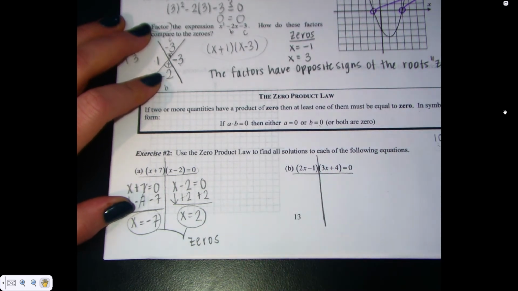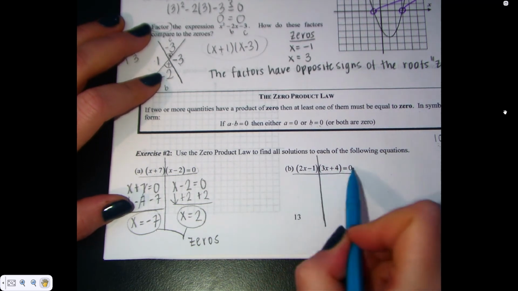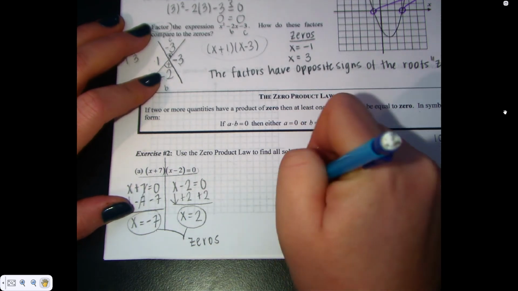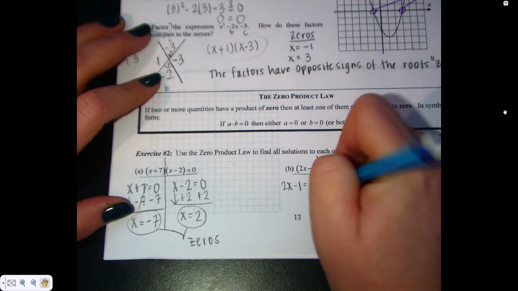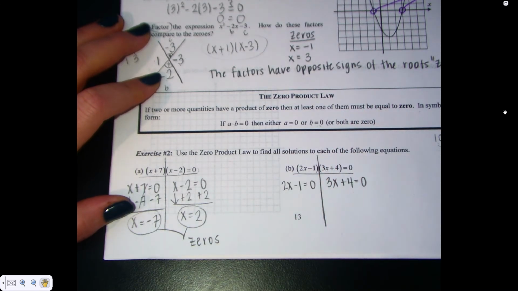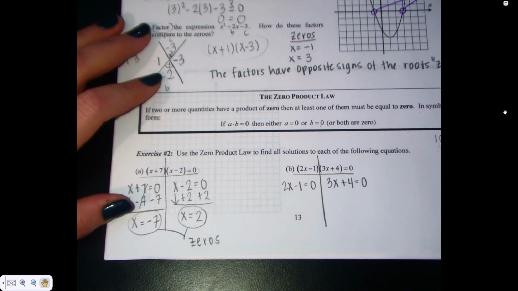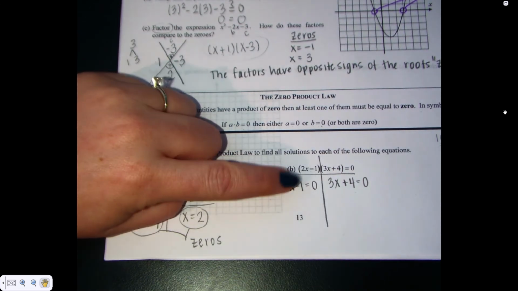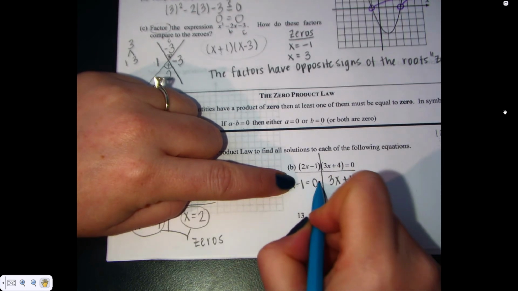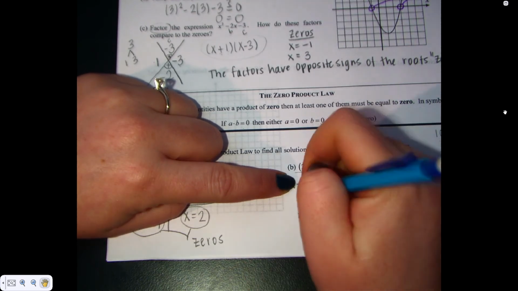So the zero product law says if this product is going to equal 0, either this one has to equal 0 or this one has to equal 0. Okay, and now I'm just going to solve for x. So if I want to solve for x, I'm going to cover it. And the first thing it says is -1, so I want to move that to the opposite side of the equation. So I use the opposite sign.